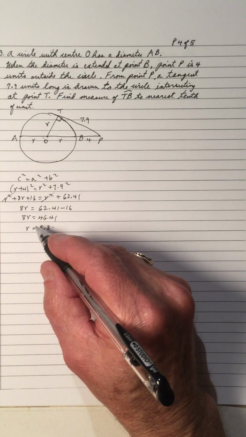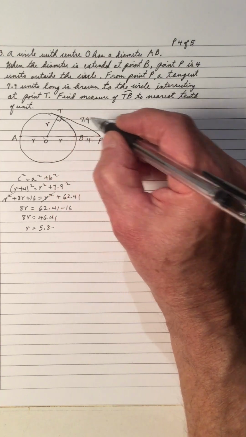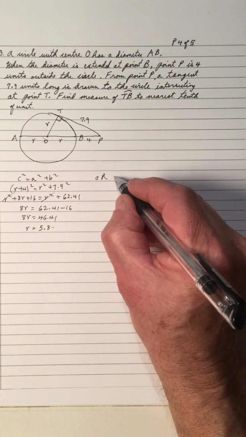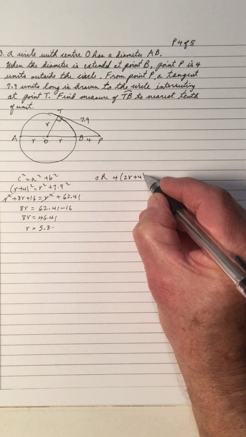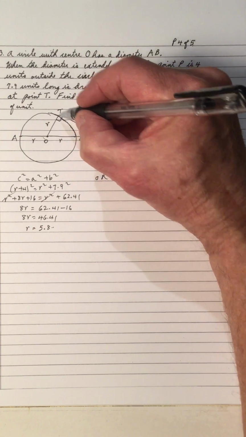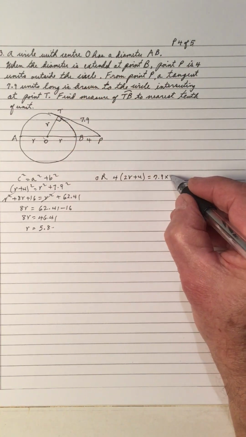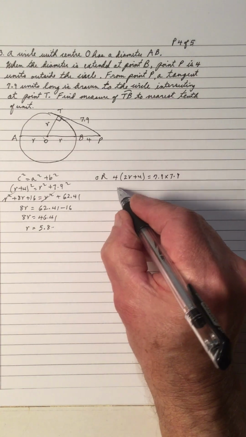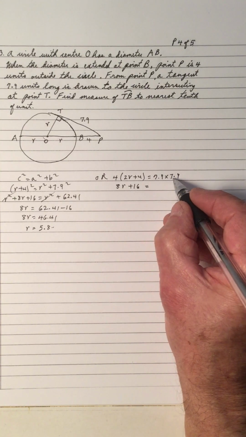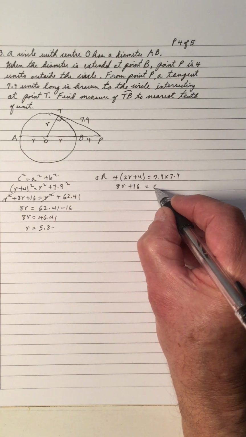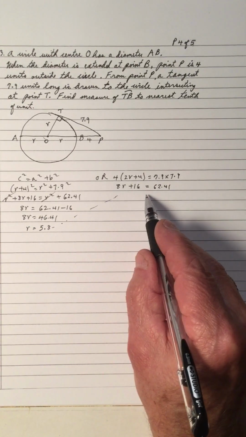Now there's another way to do that. That's one way, but you could also do it by the product of the secant and the tangent. And that is, the outside is 4. And all of it is R plus 4. So that's 2R plus 4. And this is the tangent. So all of it is 7.9 times the outside, so the outside and all of it is 7.9. So that leaves us with, multiply that, we get 8R plus 16, and 7.9 times 7.9 is the same as squaring, is 62.41. So now this is the same. So we could do it this way or this way. We still get the same answer.